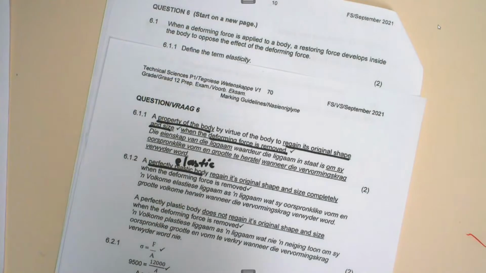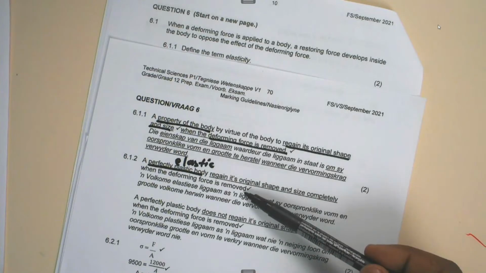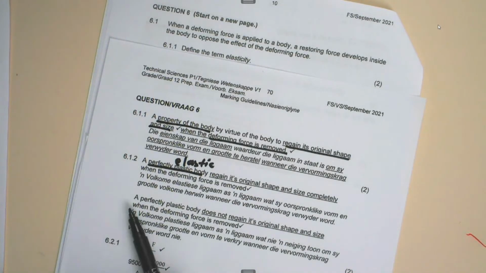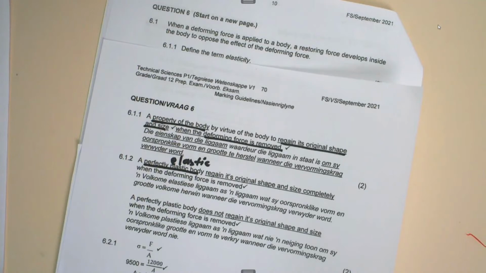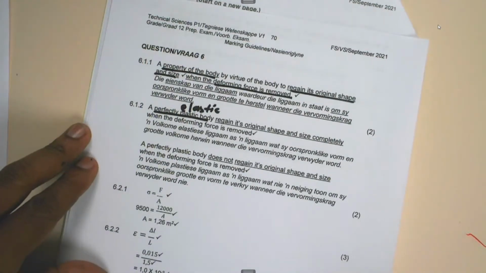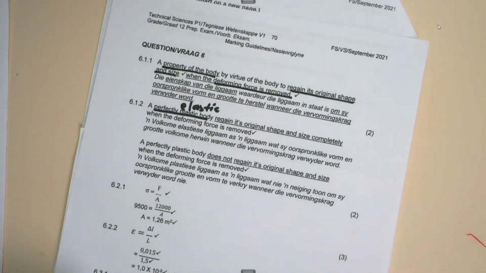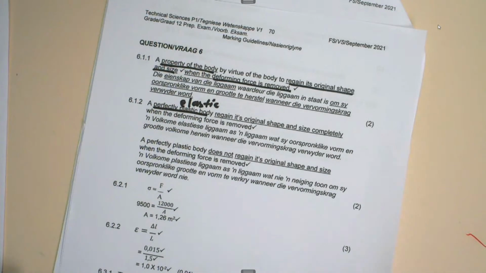A perfectly elastic body regains its original shape and size when the deforming force is removed. And a perfectly plastic body does not regain its original shape when the deforming force is removed. So the only way of doing that was basically to differentiate or give the definition of a perfectly elastic body as well as a perfectly plastic body.